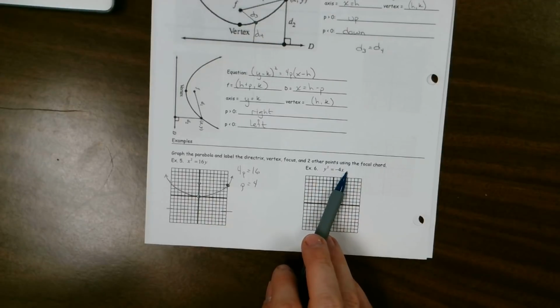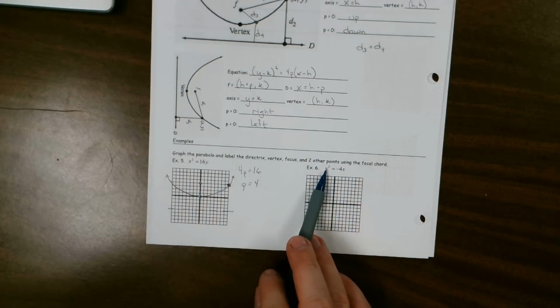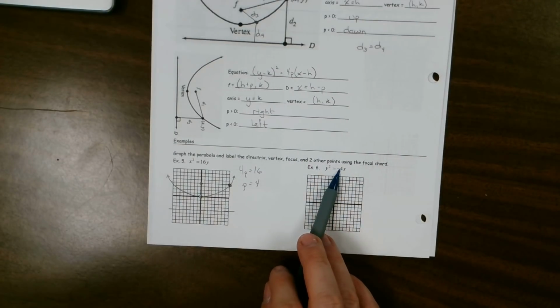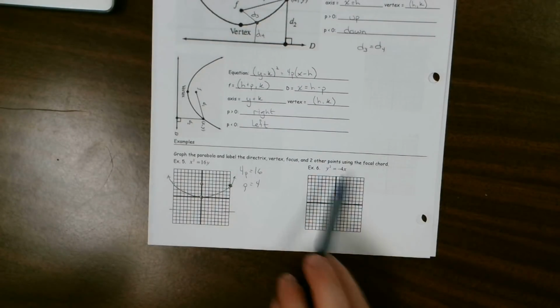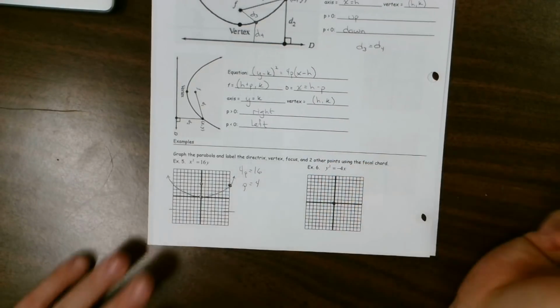Y squared, no x squared, so automatically I know I have a horizontal opening hyperbola, or I'm sorry, parabola, and I have a negative p-value, so I know it's going to be opening left. Okay, so my vertex is going to be at 0, 0 because my h and k are both 0.